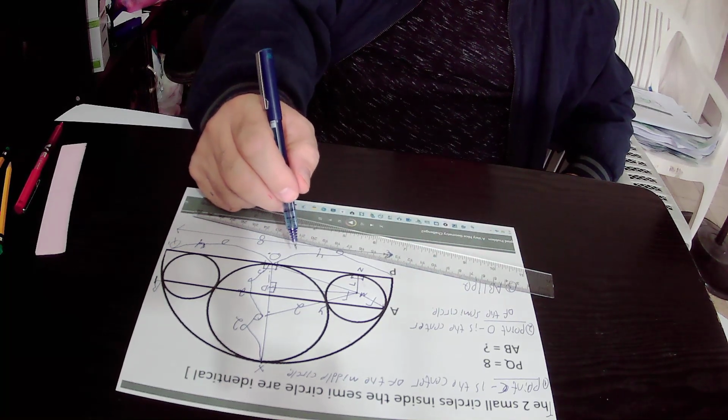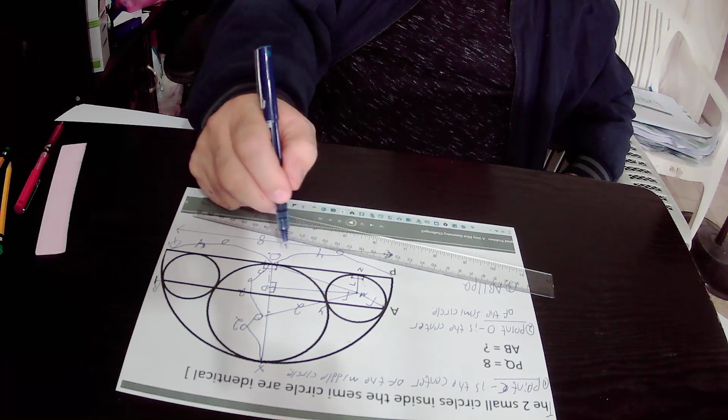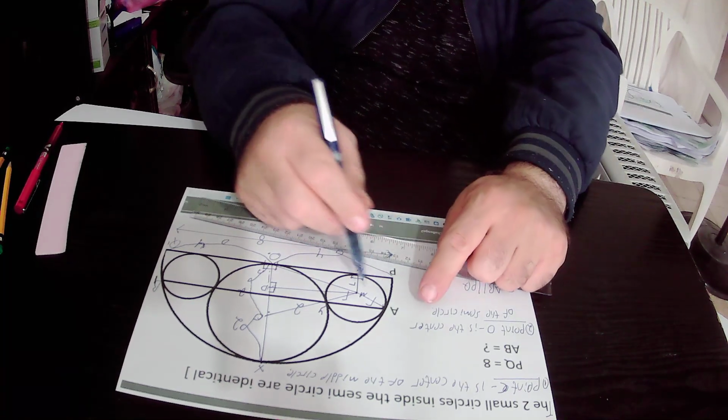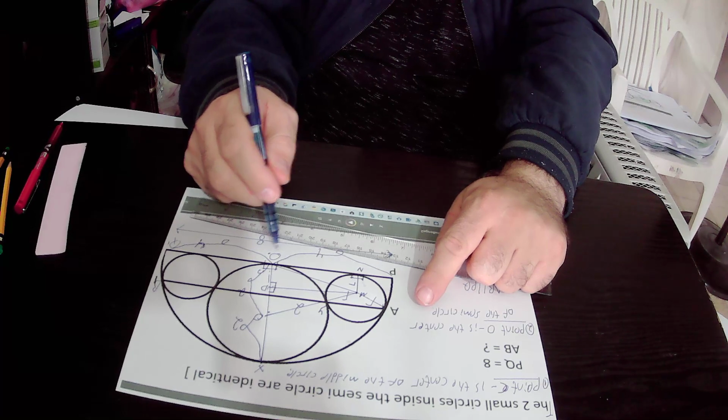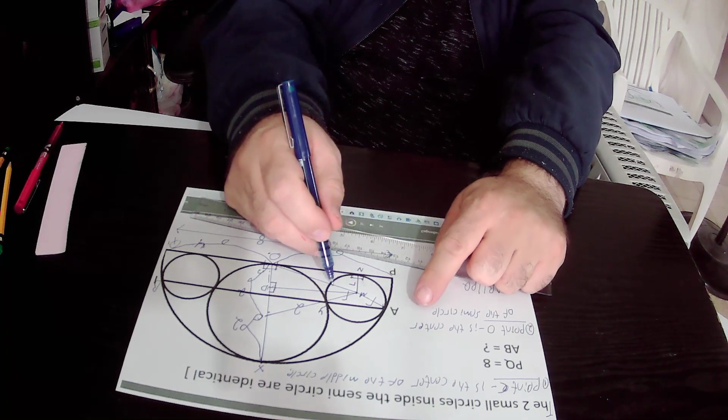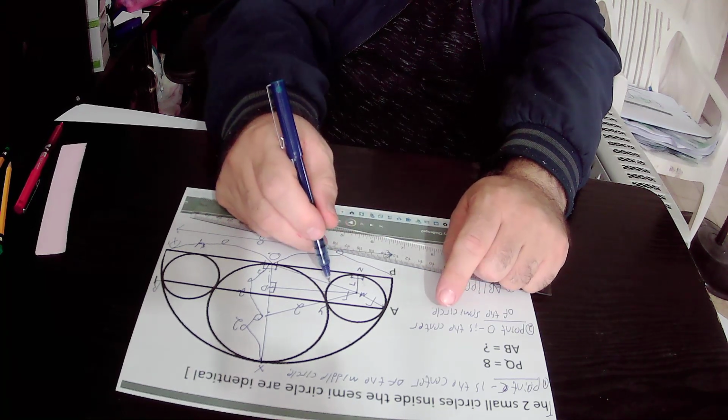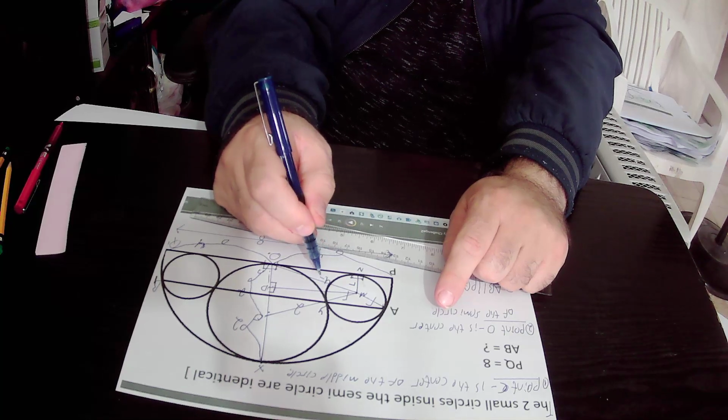Therefore, MO will be equal to the radius of the semicircle, 4, minus AM. That is to say MO equals 4 minus R.